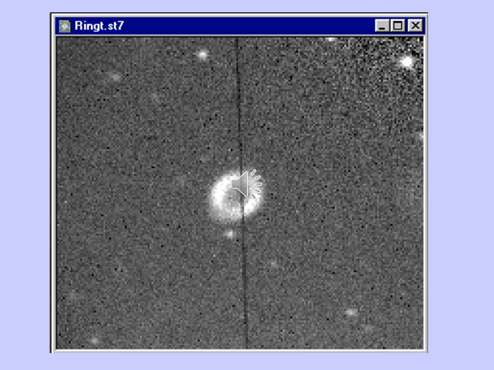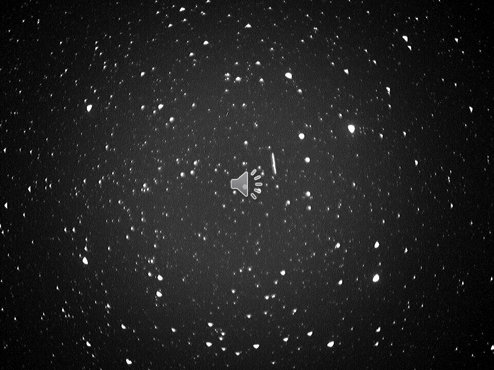This was taken by myself about 10 years ago with a digital camera out in California. This is another picture that I took about 8 years ago on July 4th, 2006, when I observed an asteroid that passed by Earth on July 4th.